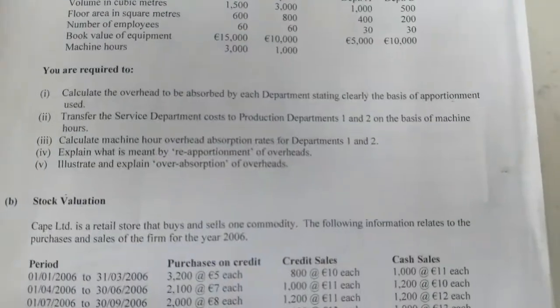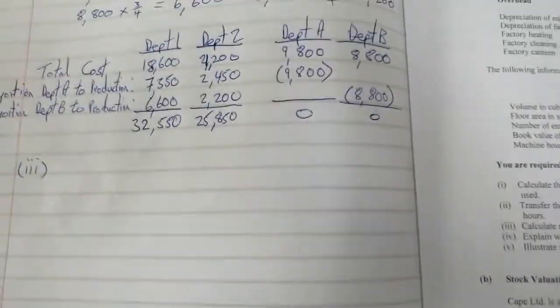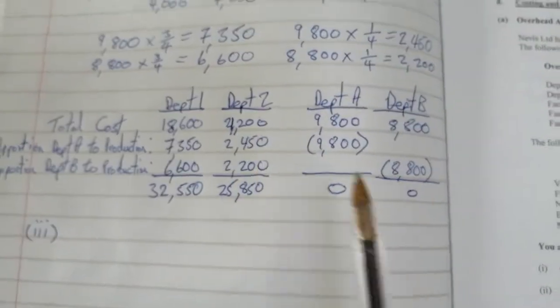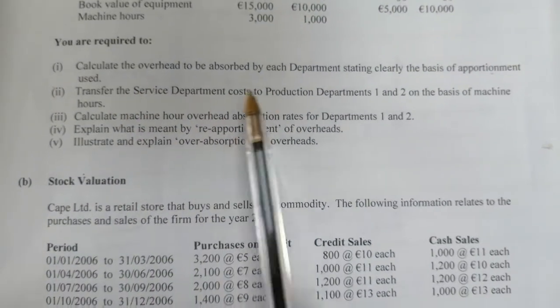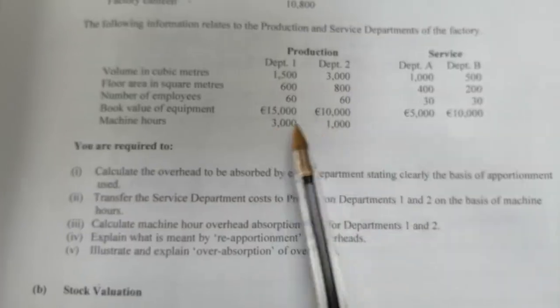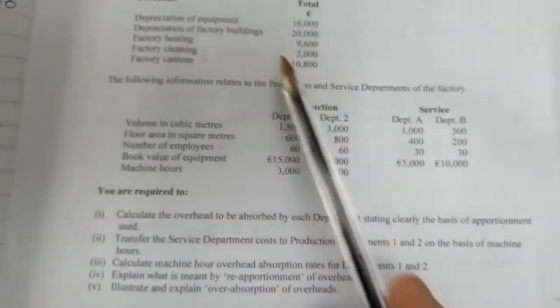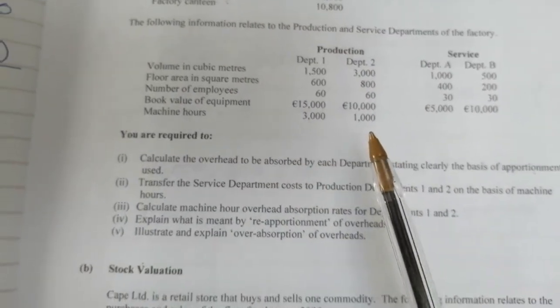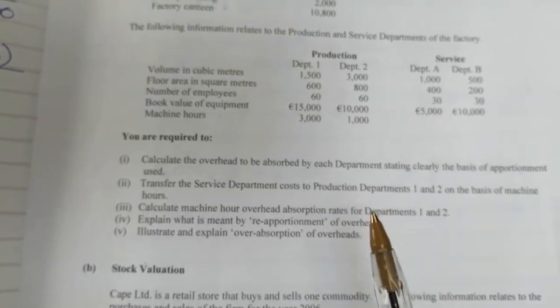And just before we move on, actually, they told us to transfer the costs on the basis of machine hours, okay? And we did that in the same way as we did the apportioning up above in part 1. Sometimes, on occasion, they will actually give us percentages.